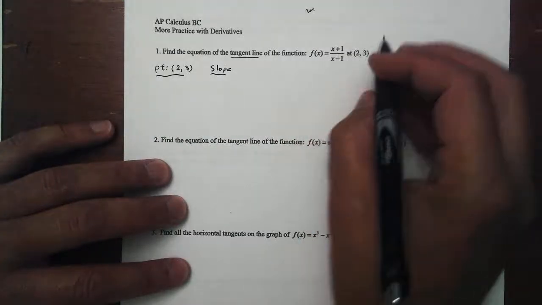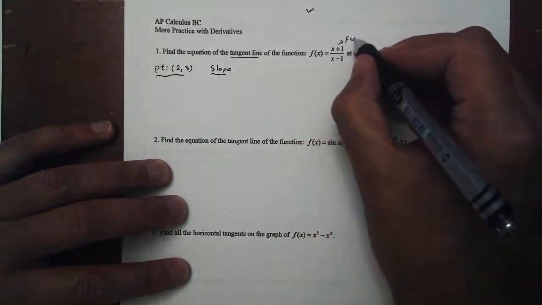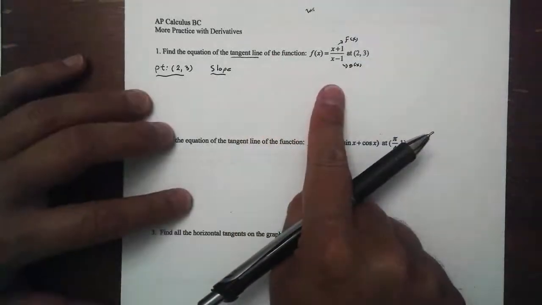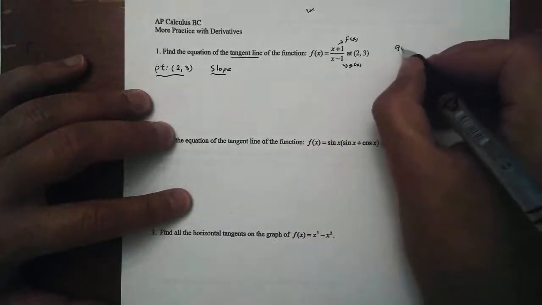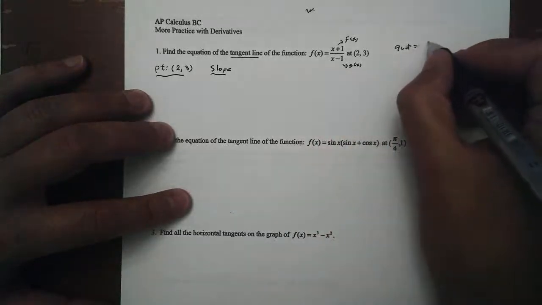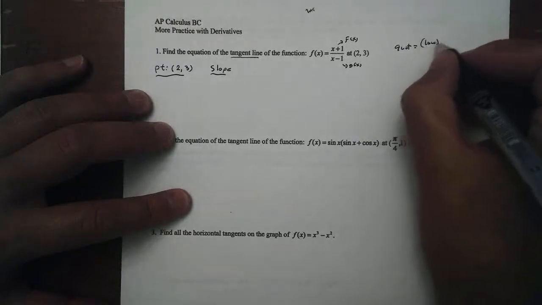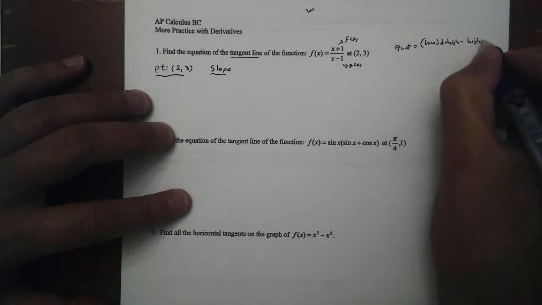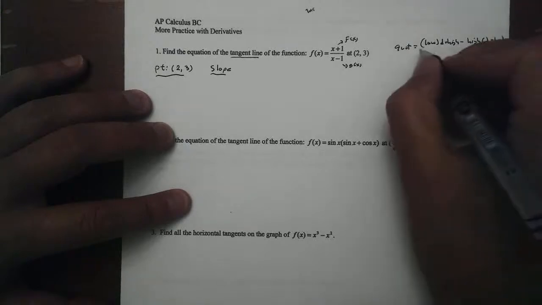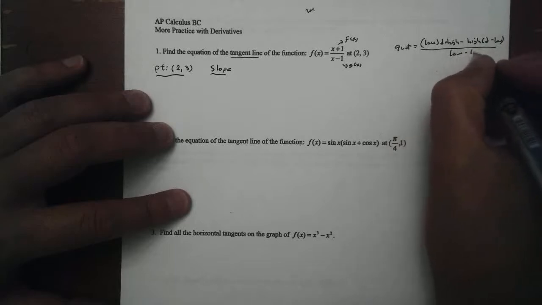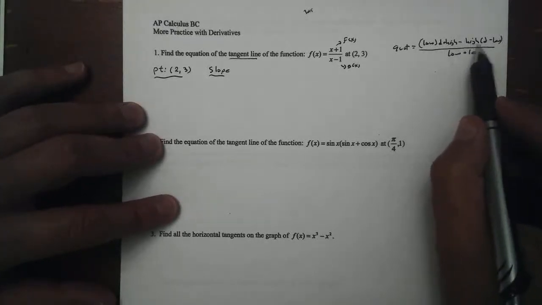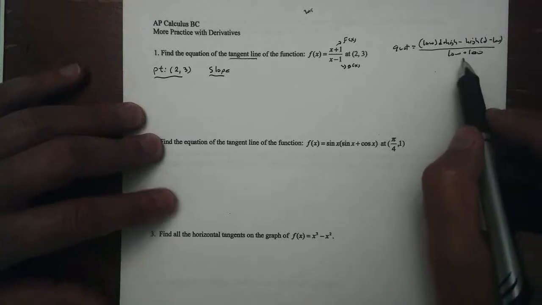This is a division, so we have a top function, f of x, and a bottom function, g of x. So this is our quotient rule. If you remember the quotient rule, I say it's low d high minus high d low all over low low. In other words, it's the bottom function times the derivative of the top minus the top function times the derivative of the bottom, all over the bottom function squared.